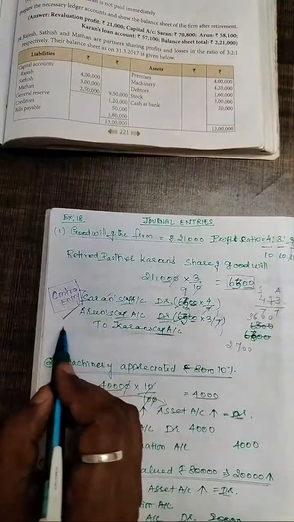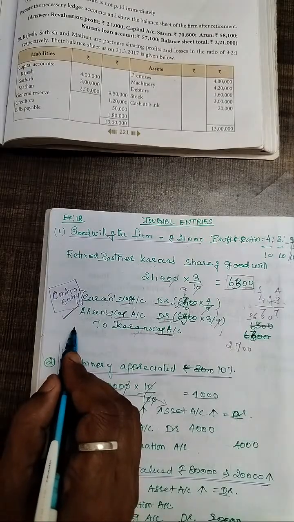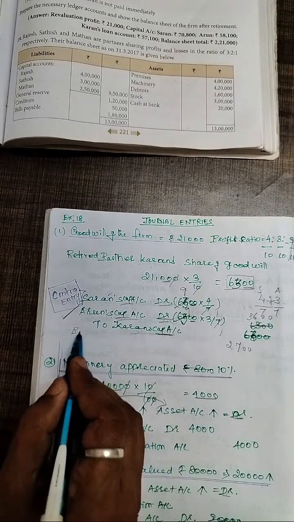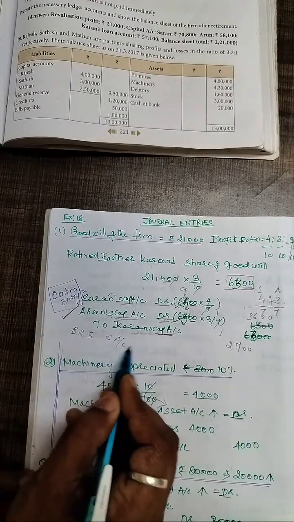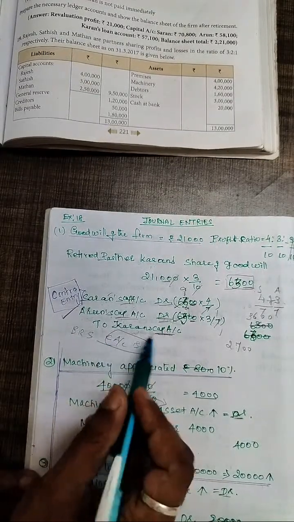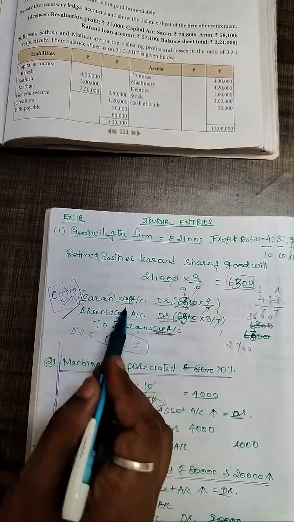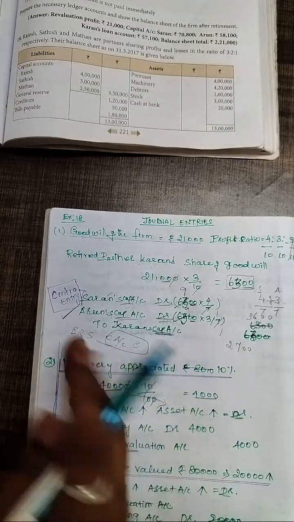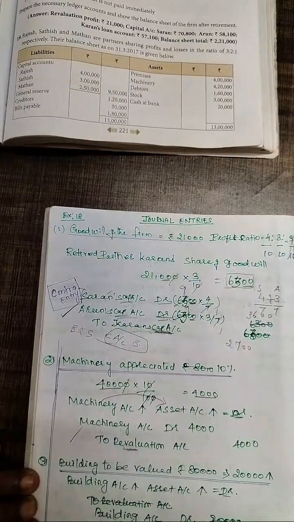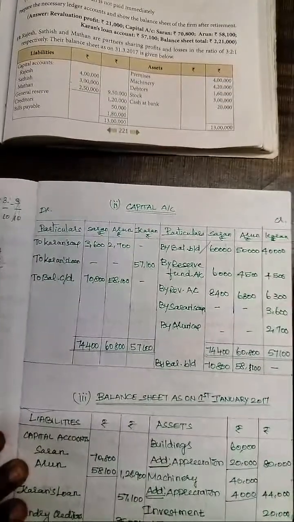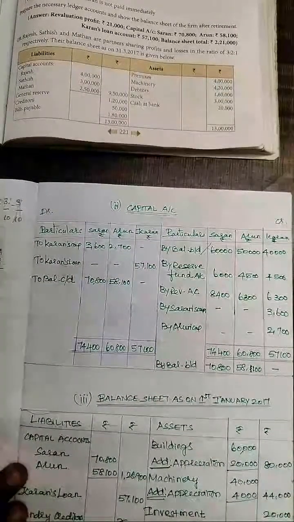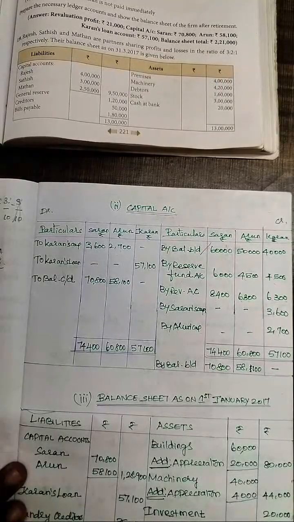Okay, you already did the contra entry in 11th standard, in the bank reconciliation statement. That means cash account and bank account. Similarly, we have to enter on both sides of the capital account. So we prepare the respective capital accounts. Whatever transactions are related to the capital account, we enter here.